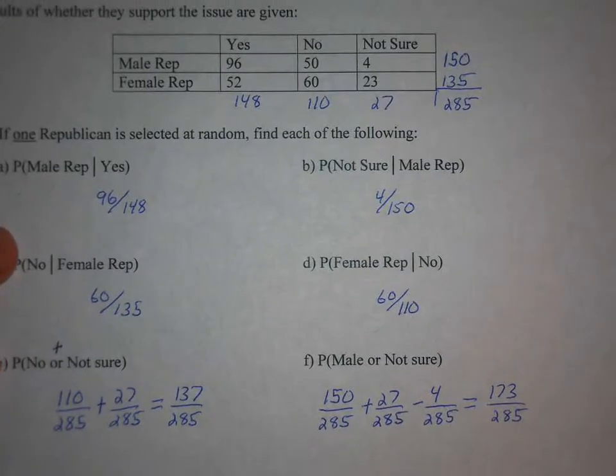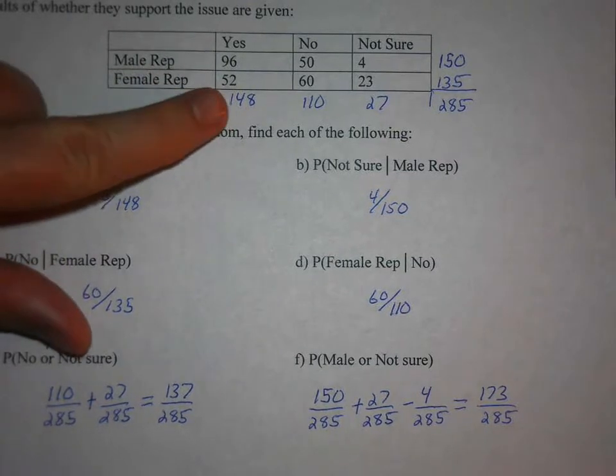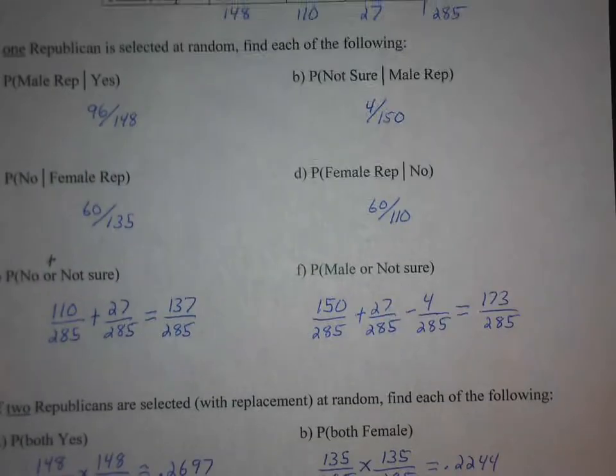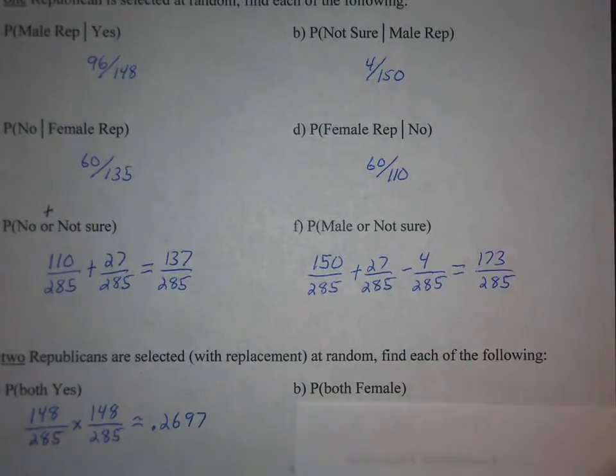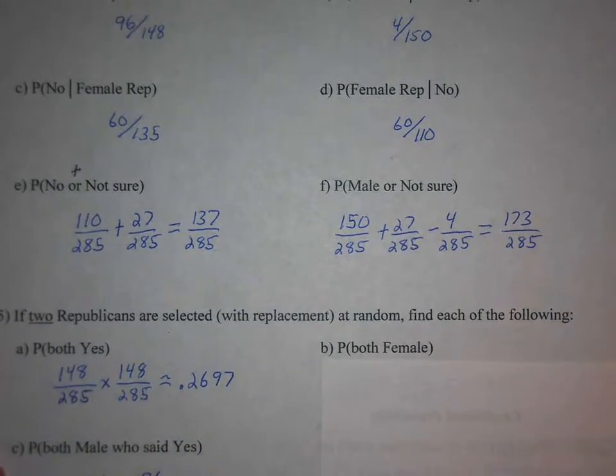The first one was yes, so there's 148 yeses out of 285. The second person will be the same probability. So 148 out of 285 times 148 out of 285 is about 0.2697.